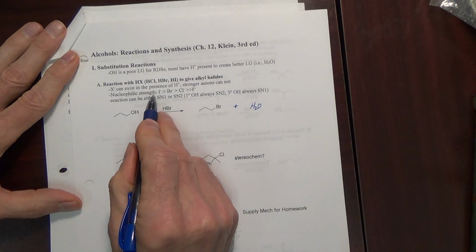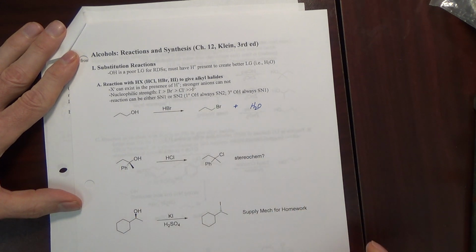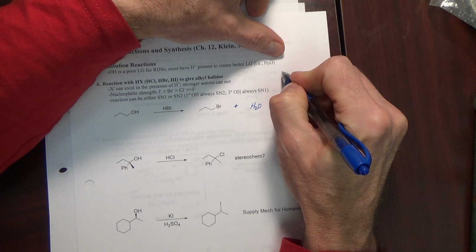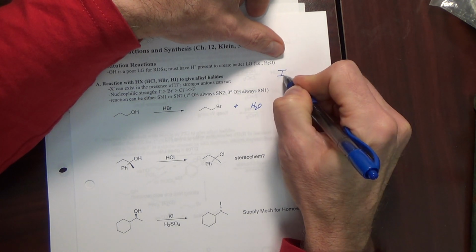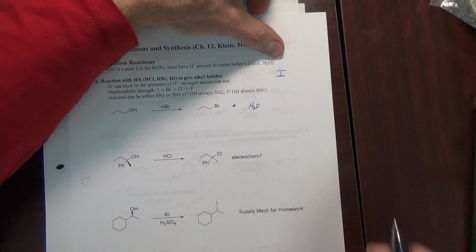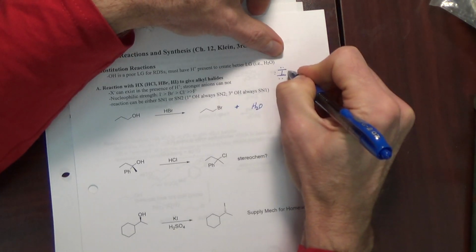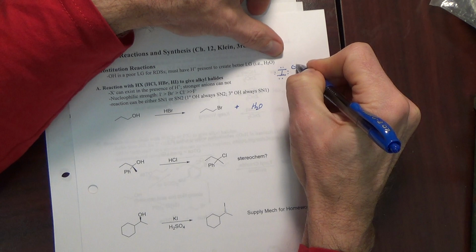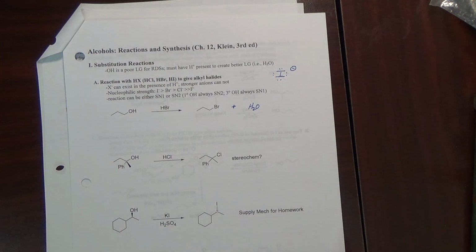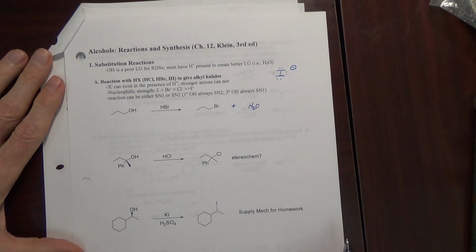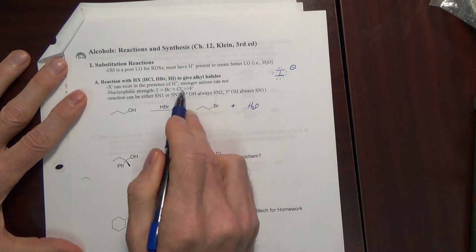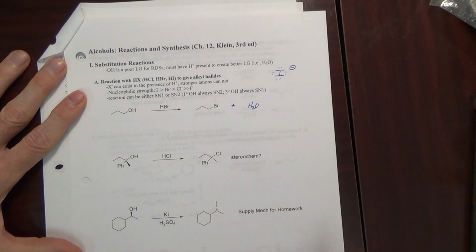Now also, when things are typed, sometimes we don't show full structure. In Organic 1, I ask you anytime you show a charged atom, you want to show complete structure. So you want to have 4 lone pairs on your halide, and you want to have your charge, and you want to circle it. All right. Again, when you're typing, it's much more difficult to show things like this.